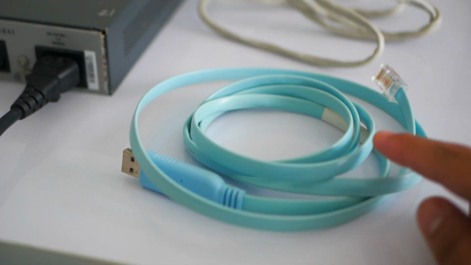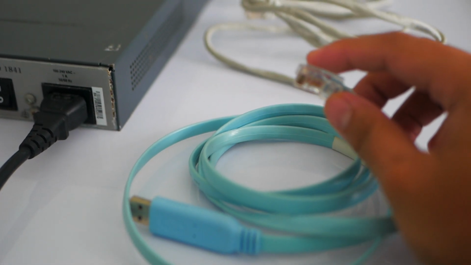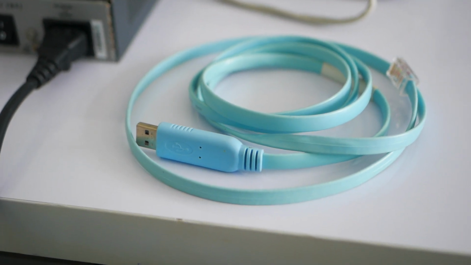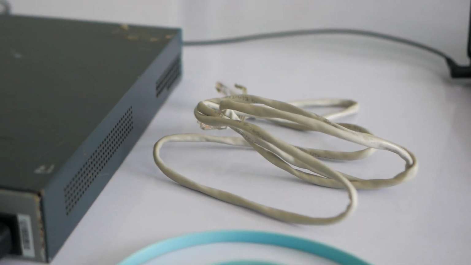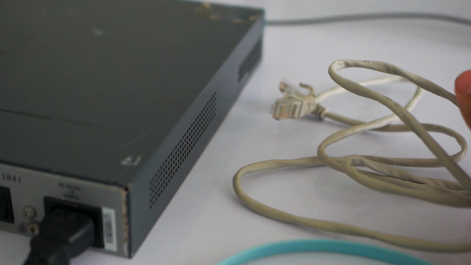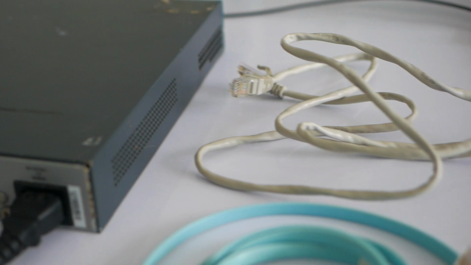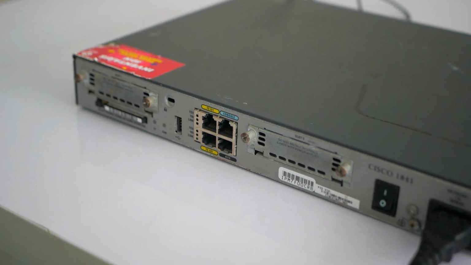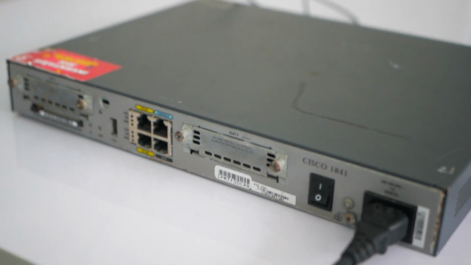For the first cable, we use the console cable or serial cable, which is the cable with the blue color and has an RJ45 port on one end and USB on the other. So I use USB, yeah. And the second is the Ethernet cable. It's RJ45 Ethernet. This cable will be used when we have the Telnet and SSH configuration. Okay, because this router doesn't have any Telnet and SSH service configuration, now we need to use the console cable this time.